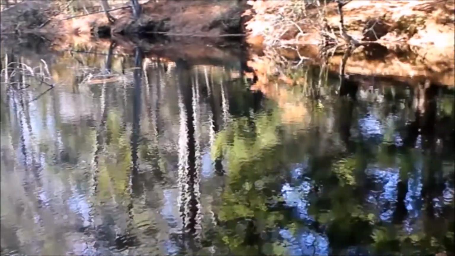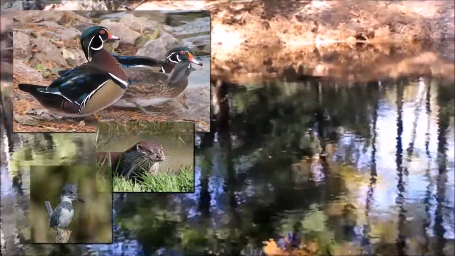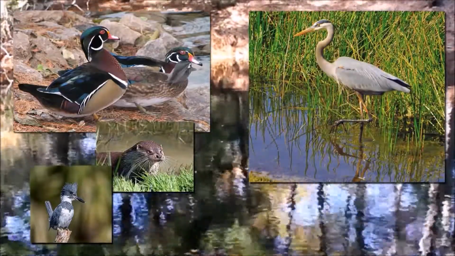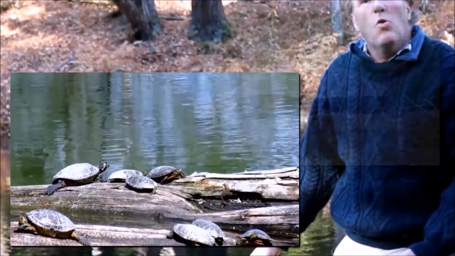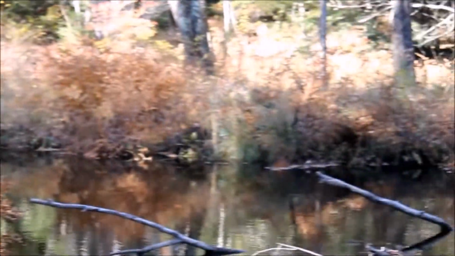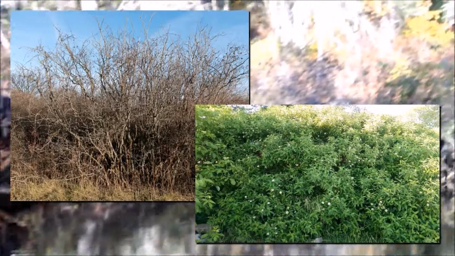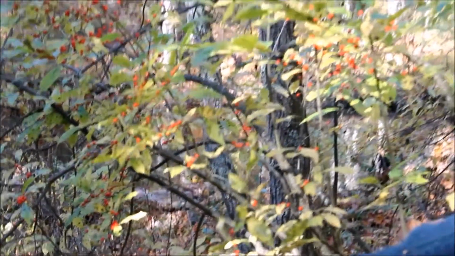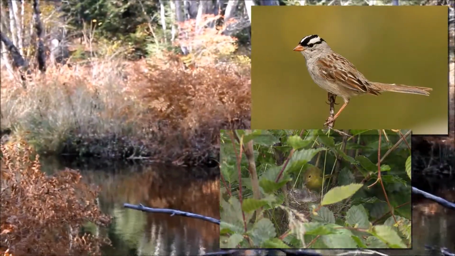The kind of wildlife I see out here includes wood ducks, otters, kingfishers fishing up and down the river, great blue herons. We also have snapping turtles, painted turtles, and another species, wood turtle, which is a less common species that lives in the river. And you also have a whole scrub shrub community with speckled alder, silky dogwood, winterberry, a lot of berry producing shrubs. You have songbird nesting habitat for sparrows and warblers.